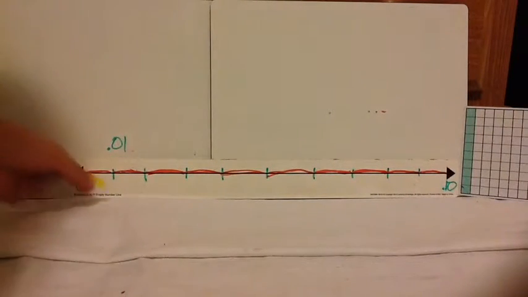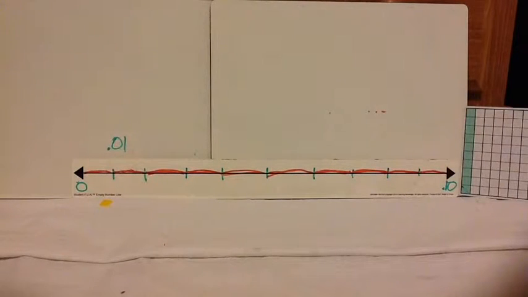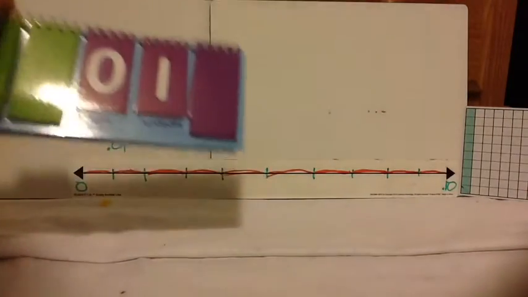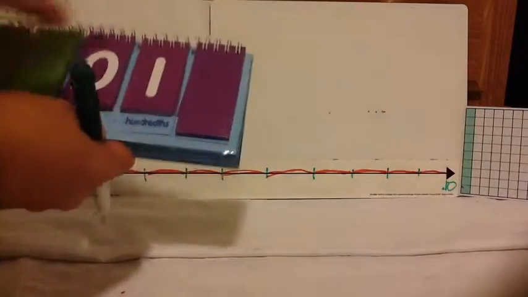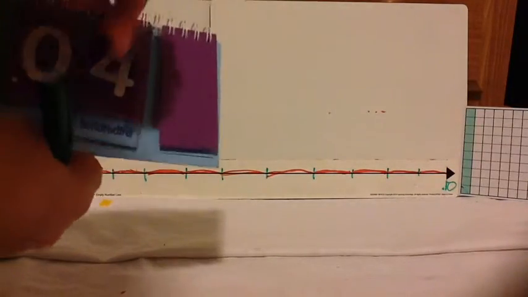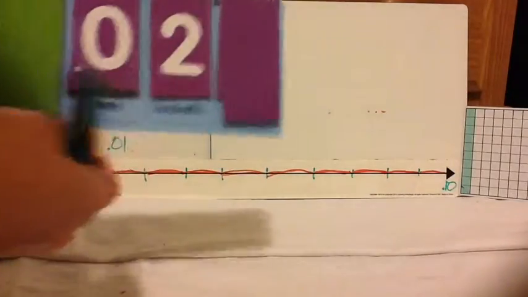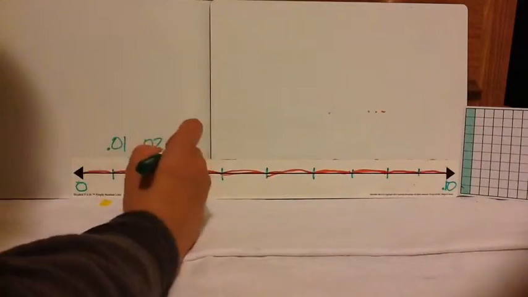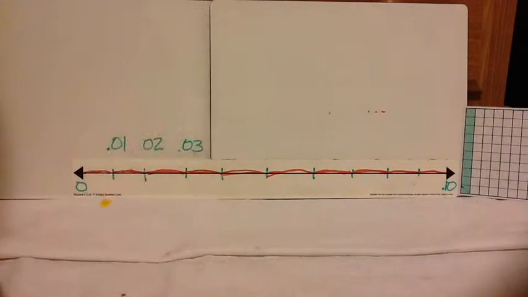So there's just one piece to represent 1/100th. And here is what 1/100th looks like. 1 cent. So then if I added one more to it, it would be 2 hundredths. So then one more would be 3 hundredths.